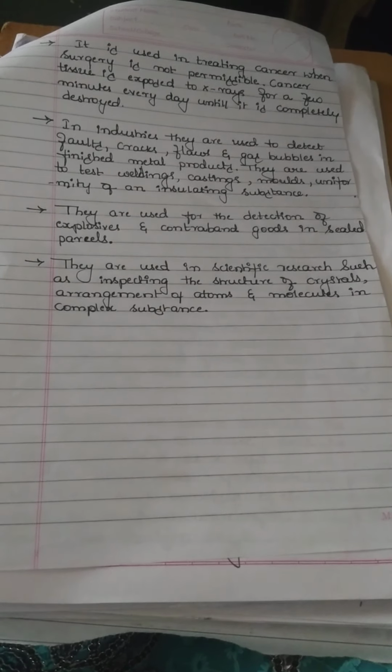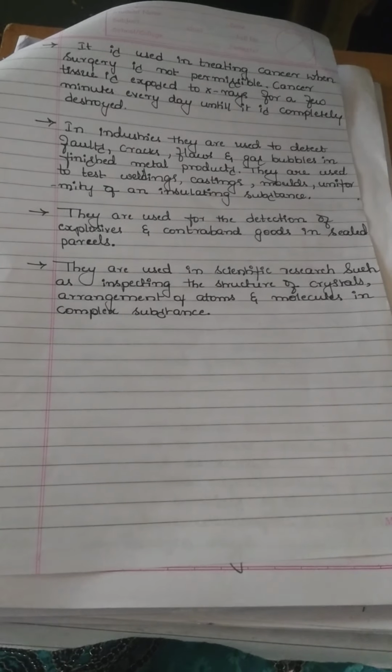So these are some of the uses or the applications of X-rays. So this is about this lesson.